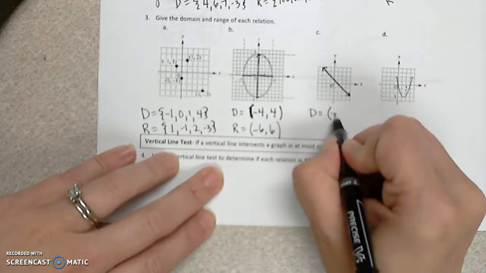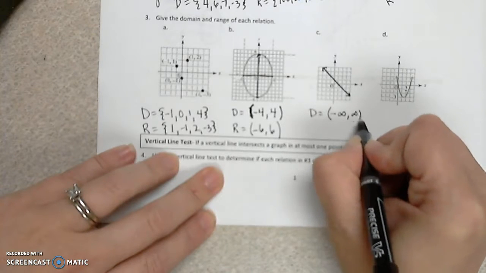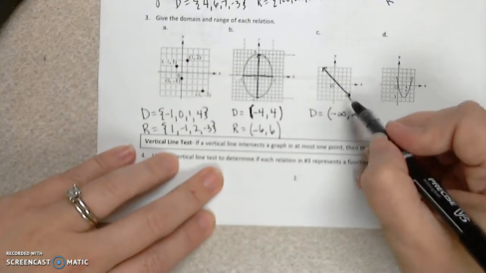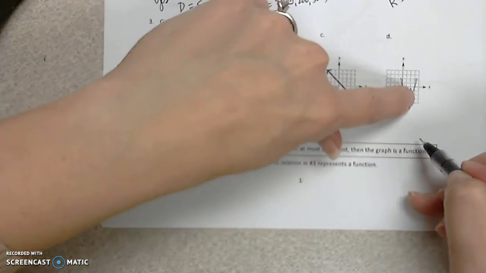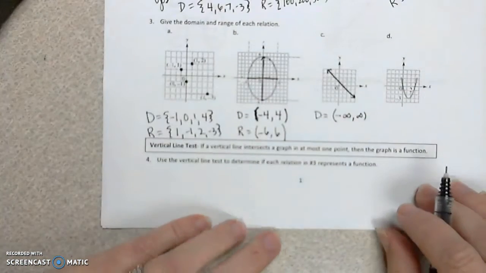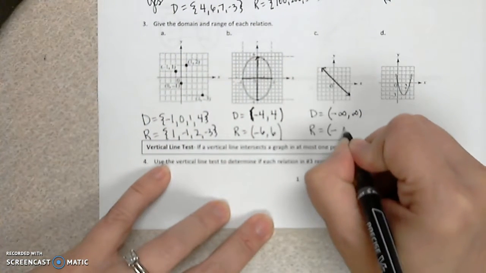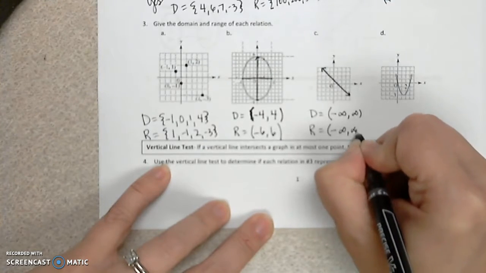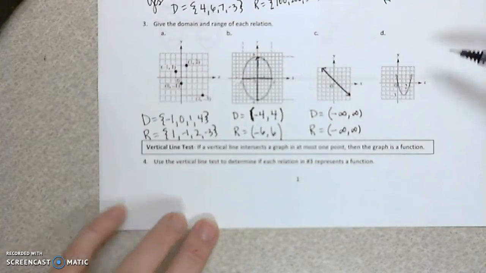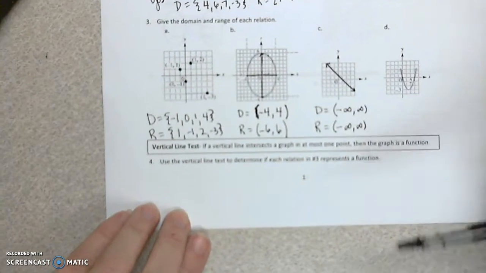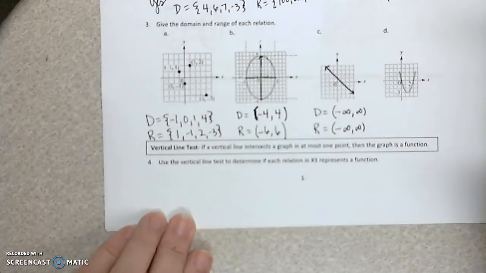So I can say that this domain goes on forever from -infinity to +infinity because this line just keeps on going, extending out this x-axis, and we can keep going on forever. And then the range is going to work the same way. Eventually we're going to talk about some equations and their domain and range, and you're going to see how all linear equations have the same domain and range.